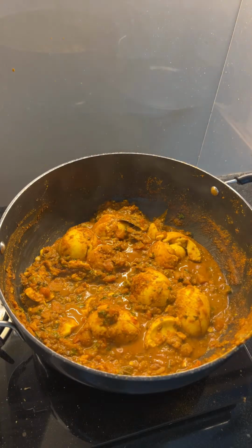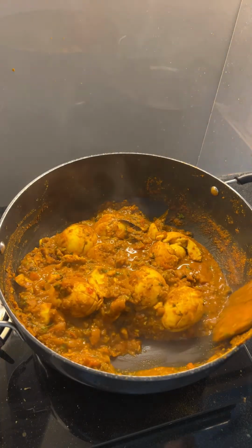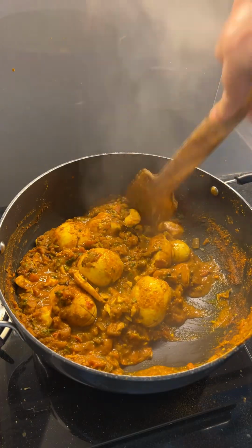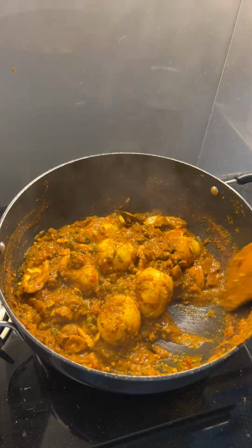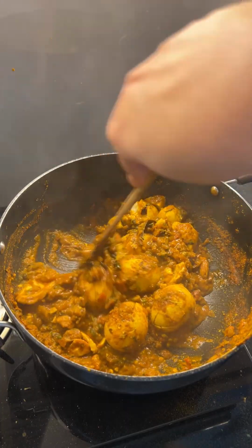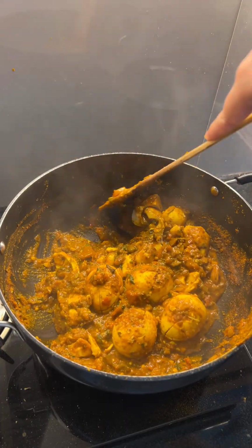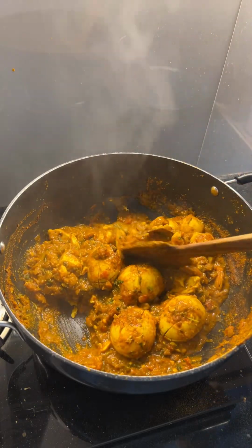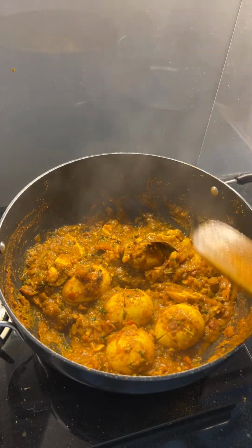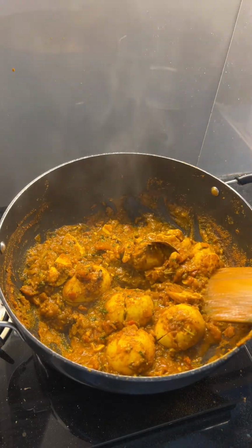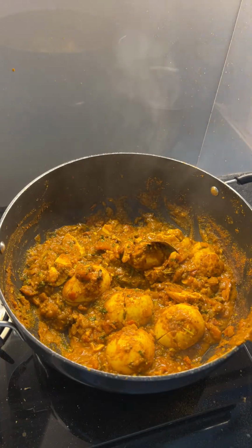I think I'll close the stove because it's done. You can add more cilantro. You can garnish it with a little bit of fresh ginger slices, as we say. This is perfect. I might add some water later if my husband wants. Otherwise, I like the thick gravy. You can call it egg masala.